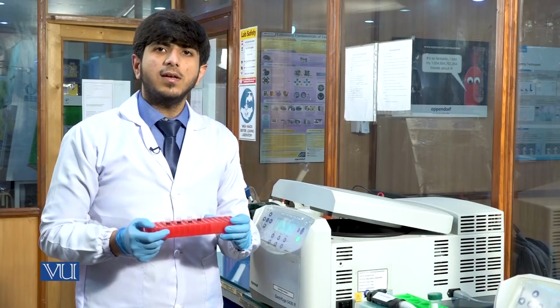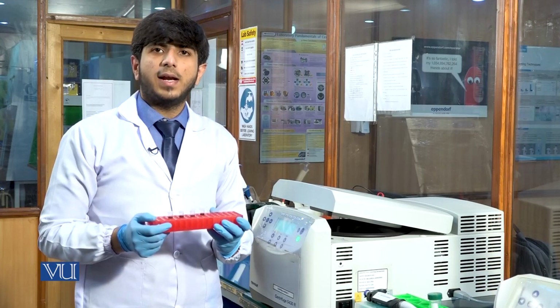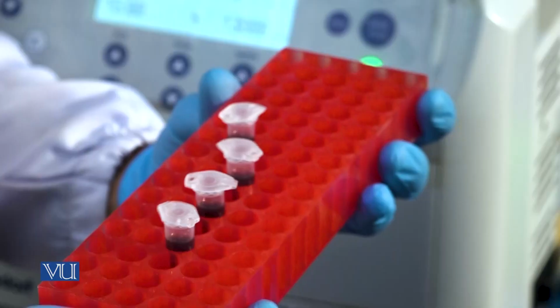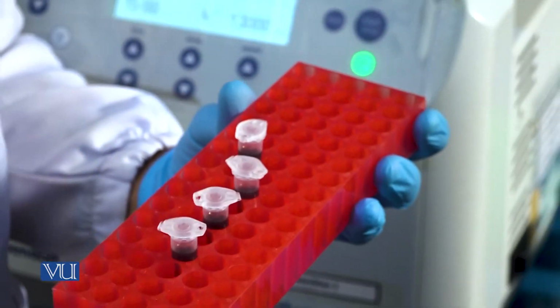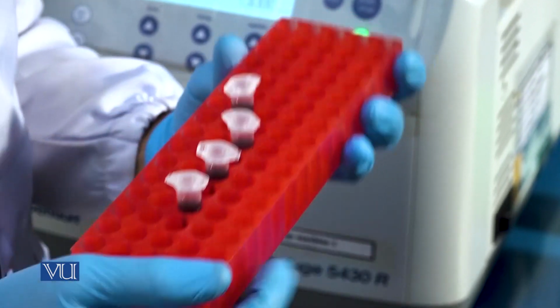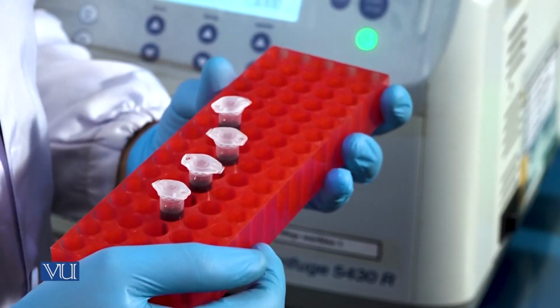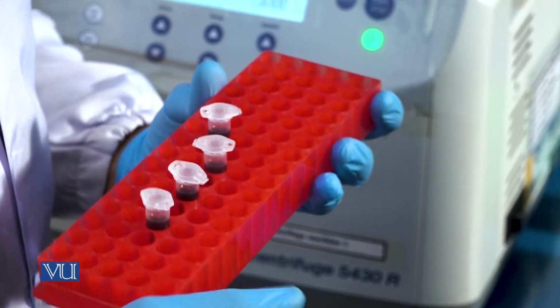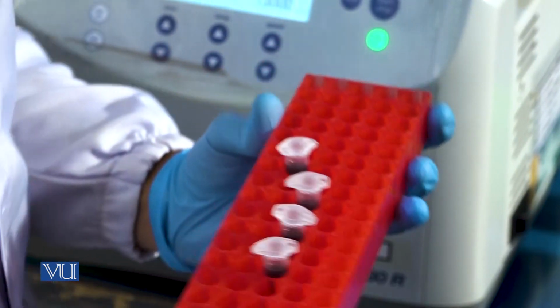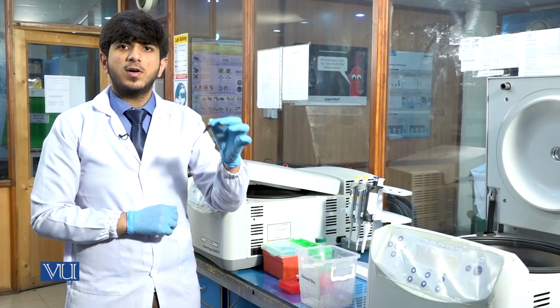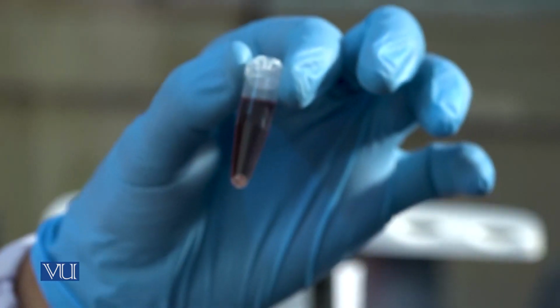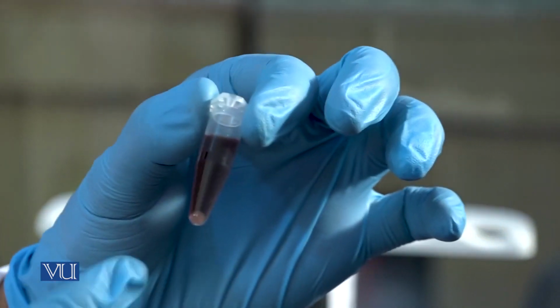After the first washing, we will discard the supernatant, and at the end of the tube we have a pellet which contains our DNA. Pellet is actually a collection of cells where the DNA is, and after these steps we will go for the cell lysis through the digestion buffers. This was our first washing. We will discard the supernatant, preserving the pellet.